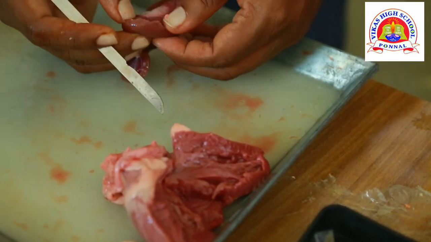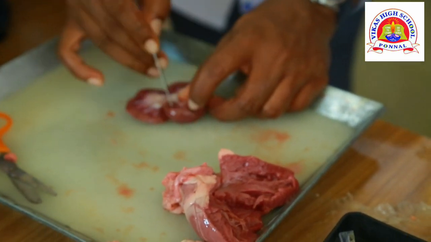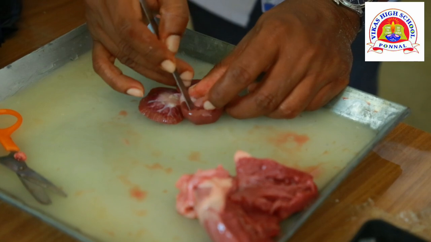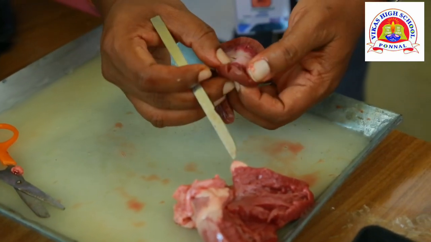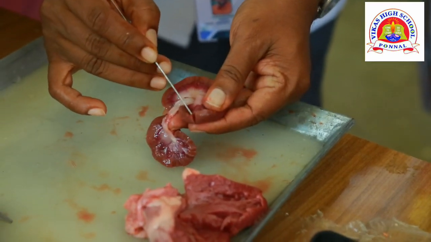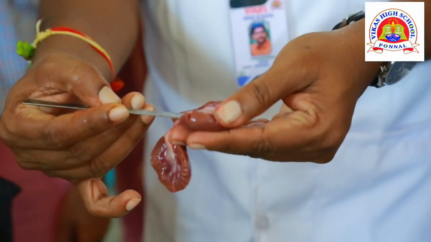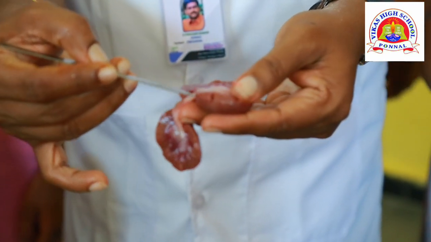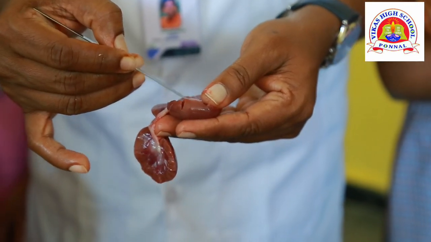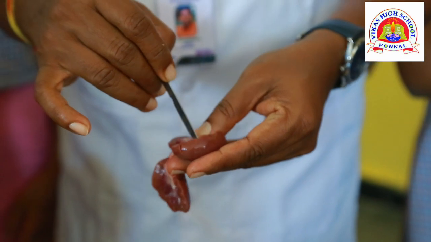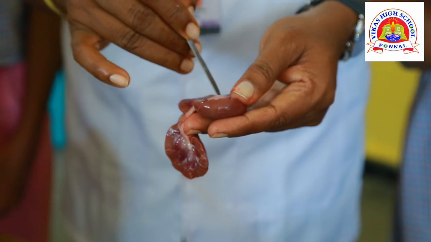And if you look inside here, the renal pyramids, the pyramid-like structures, will be there. They are very clear, you can see that. This is called a renal pyramid. These are called renal pyramids. These are formed by the renal artery, which is projecting inside the kidney. The pyramids contain the calyces, renal calyces, and they contain the nephrons.